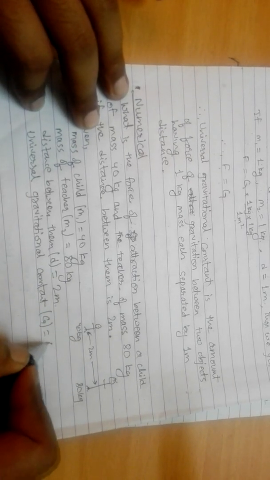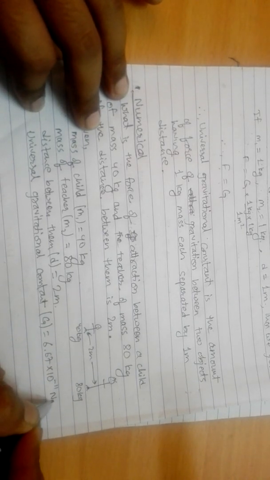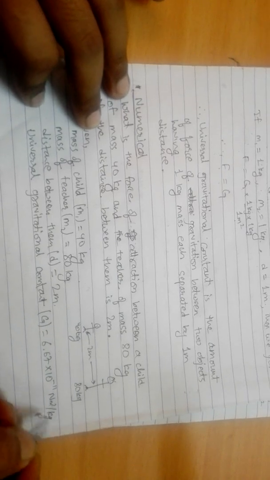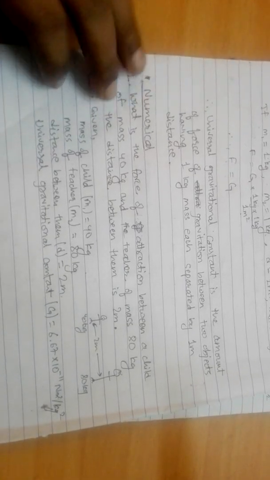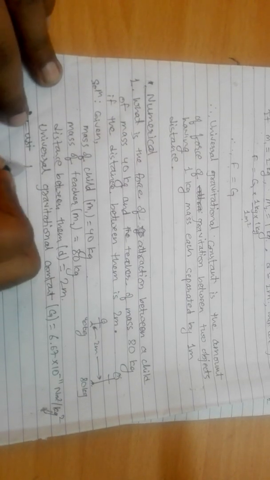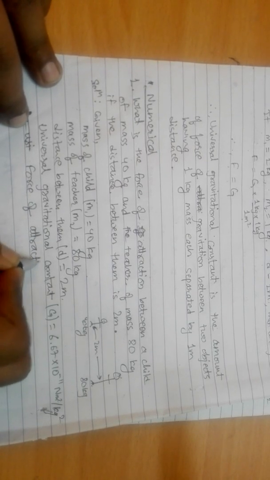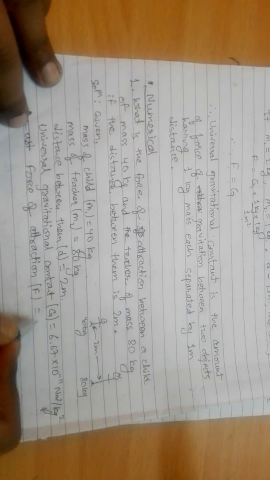Okay, and we always need in every question the universal gravitational constant. So better you never forget the value of G, 6.67 into 10 to the power minus 11 Nm square per kg square. Okay, having written this much, now I'm going to write the force of attraction, F equals to what? I'm going to use the next page.